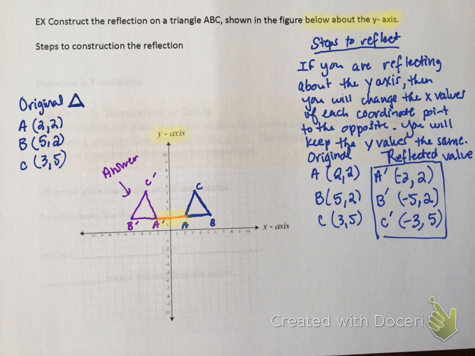And then B is 6 units away, so this whole distance here. So I go 6 units on the other side and draw my point. C is 3 units away from the y-axis, so I go 3 units in the other direction and I make my point.